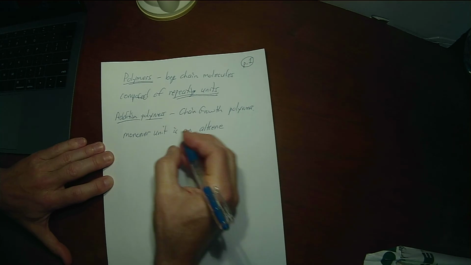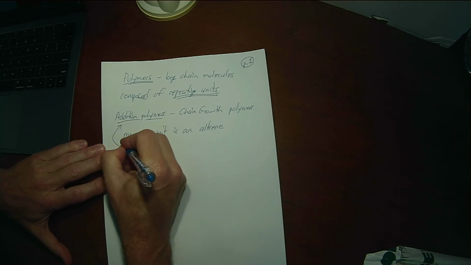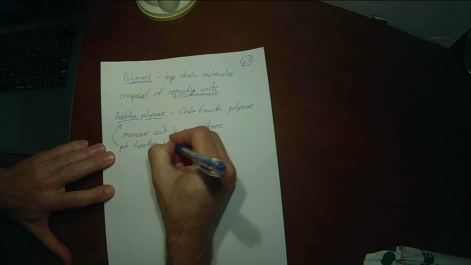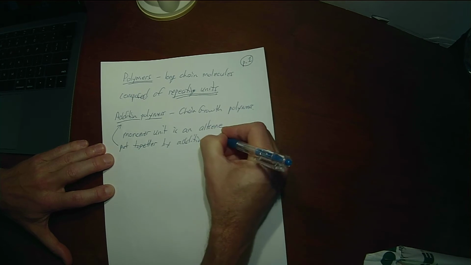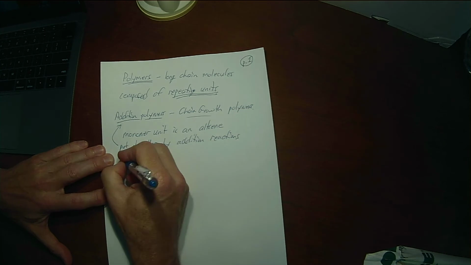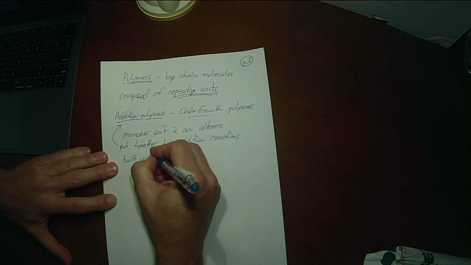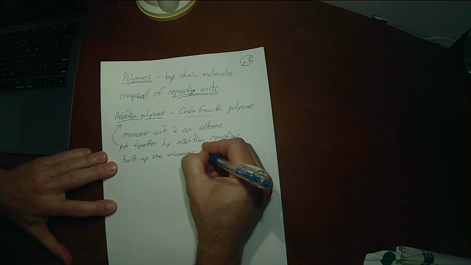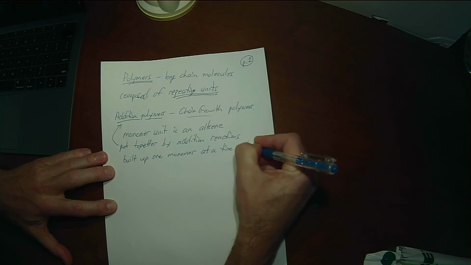And the reaction, obviously, is an addition reaction. So we already know a little bit about addition reactions. And the chain growth polymer comes from the fact that it's built up link by link, one monomer at a time. Like chain links.